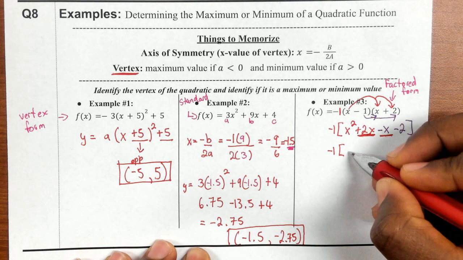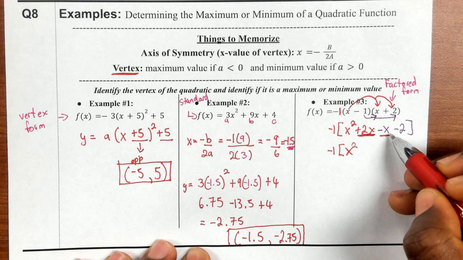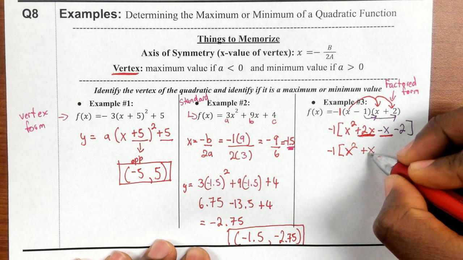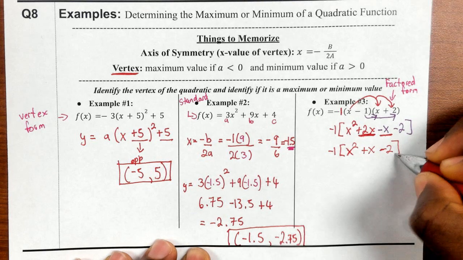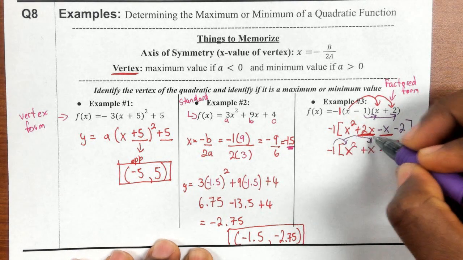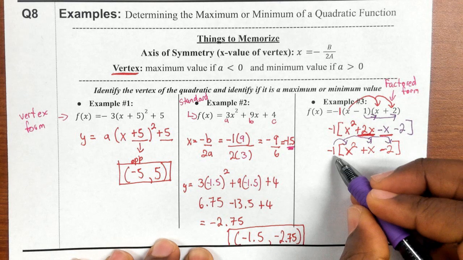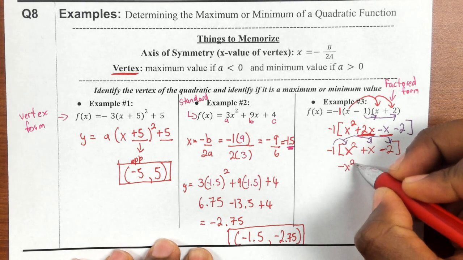The x squared comes down. 2x minus x is positive x. And the negative 2 you bring down. Now I'm going to distribute the negative 1 that's in front. Negative 1 times x squared is negative x squared.